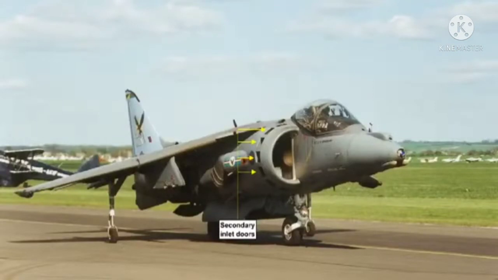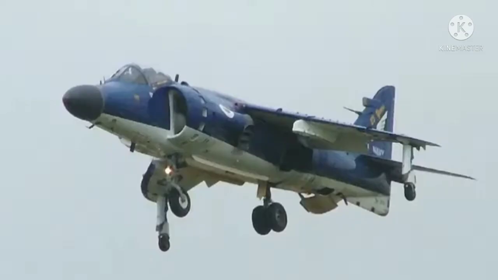Secondary air intake doors, sometimes called auxiliary inlet doors, are required on certain types of aircraft to allow supplementary airflow to reach the compressor face during high-power operation when that aircraft is either stationary or at low air speeds. The Harrier is an example of an aircraft which must use high levels of engine power when it has either zero or very low forward airspeed, during vertical takeoff, the hover, or landing.